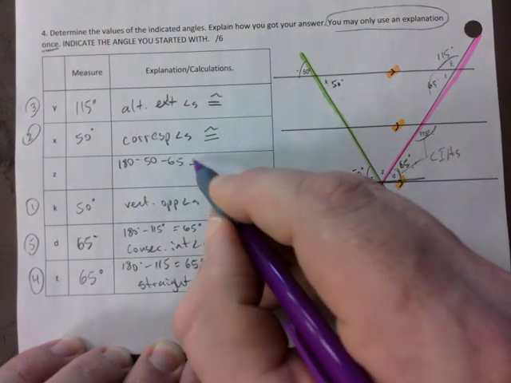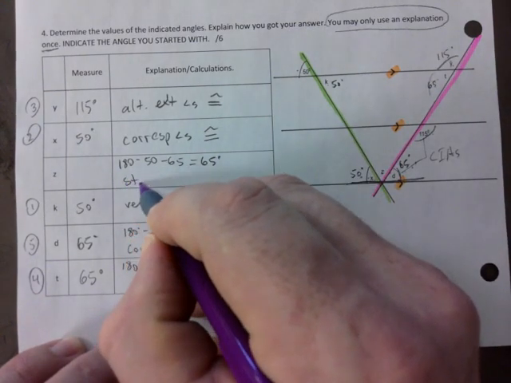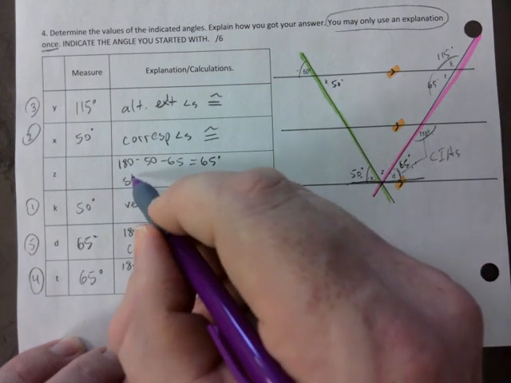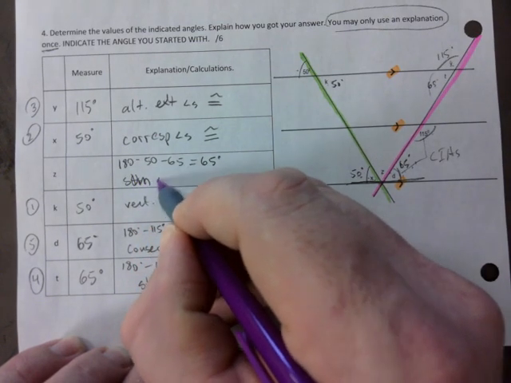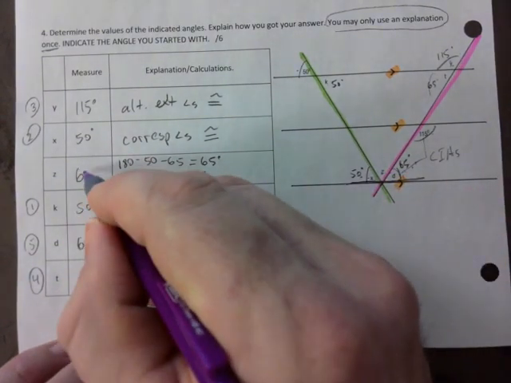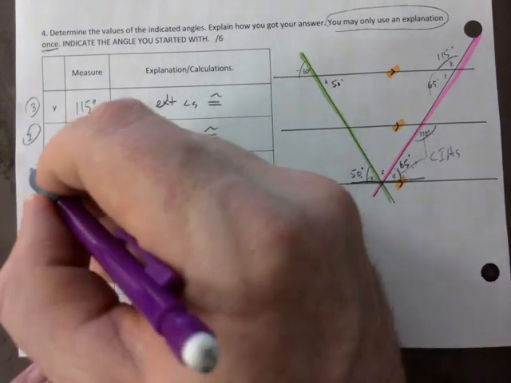Is that 65? That is 65. Straight angle, oh, I used straight angle already. So I will use sum of triangle angles, just to get that right. Okay, so that's my last angle.